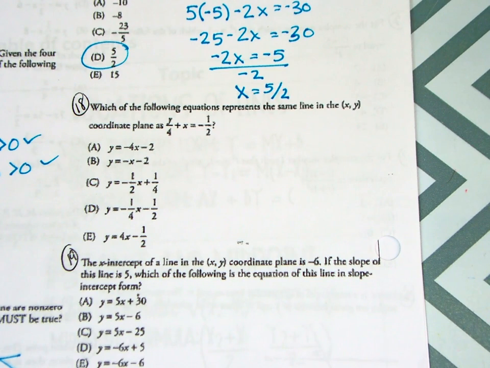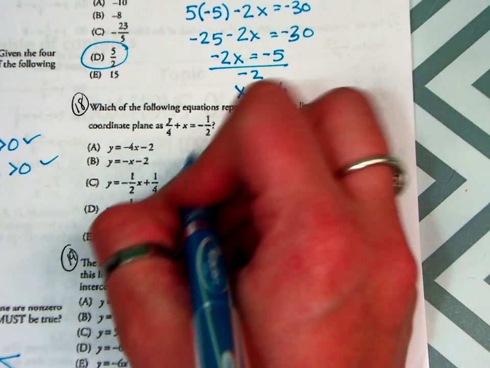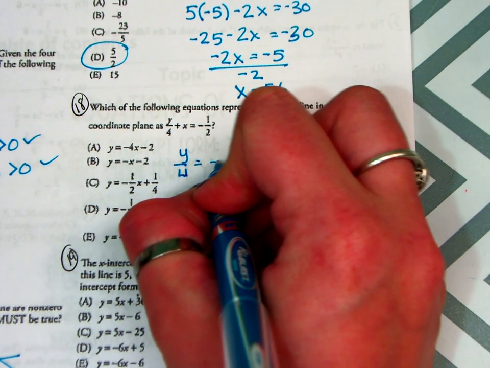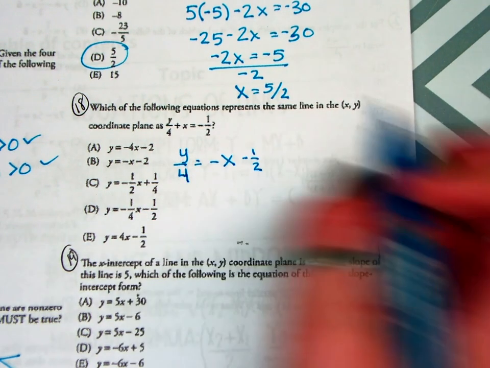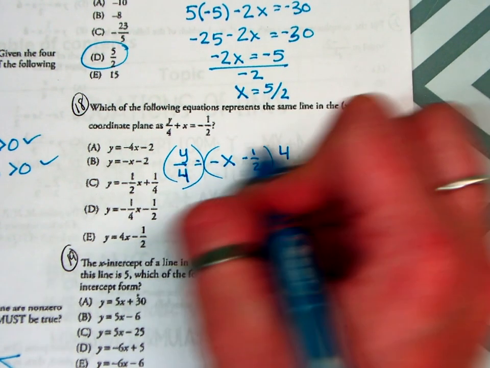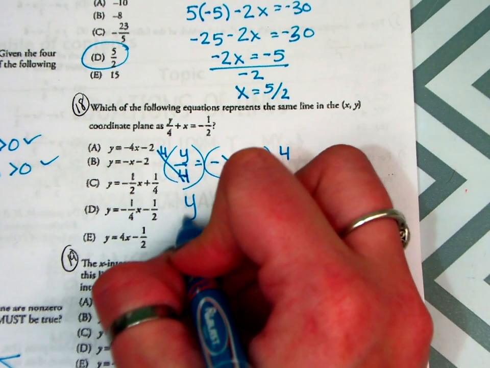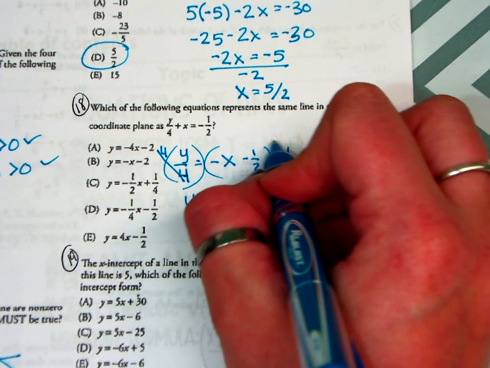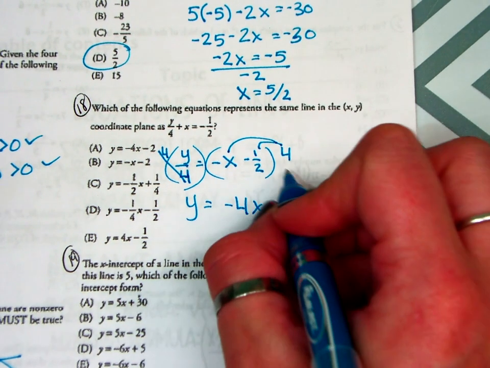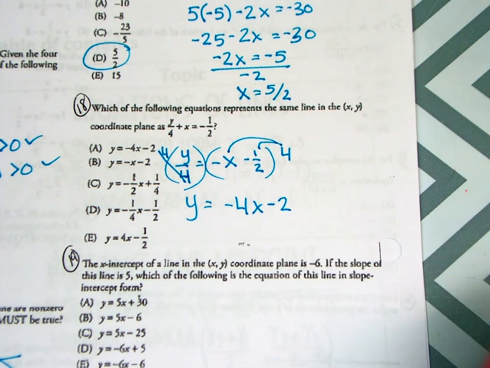Number 19, which of the following equations is represented by this same line? So what I would do is solve for the y value. To solve for y, I'm going to go ahead and subtract x. So y over 4 equals negative x minus 1/2. Then I'm going to clear the fraction by multiplying both sides by 4. When I do that, I get y equals negative 4x, and then negative 4 times negative 1/2 is negative 2, which is option A. So it's just clearing your fractions, moving the x value, and then clearing your fraction.